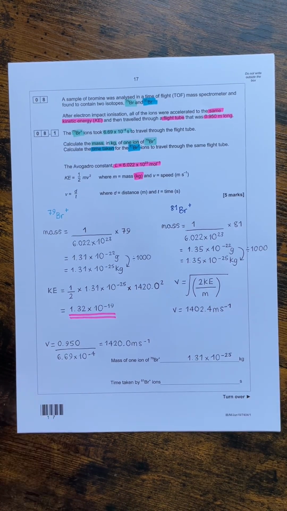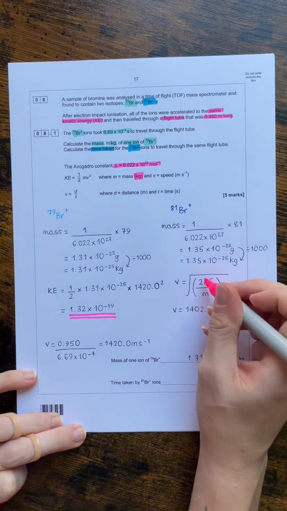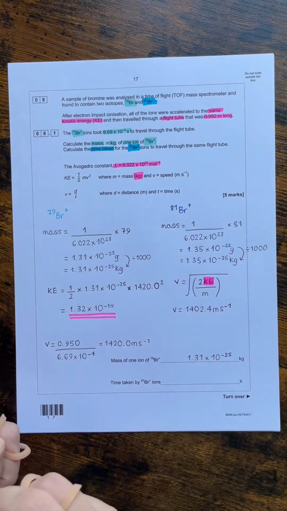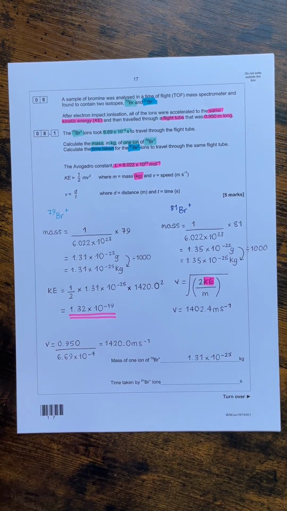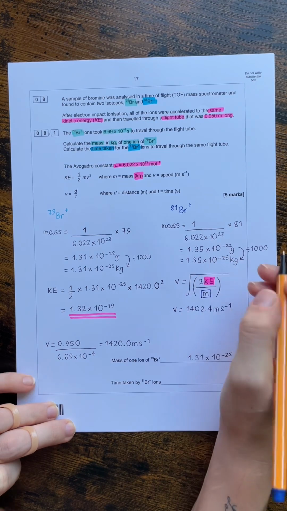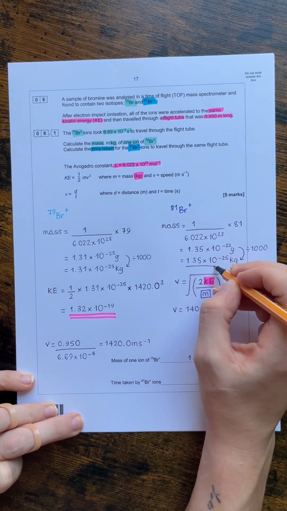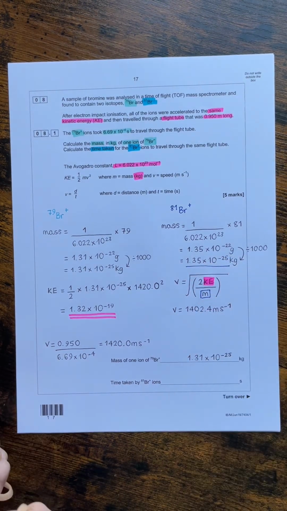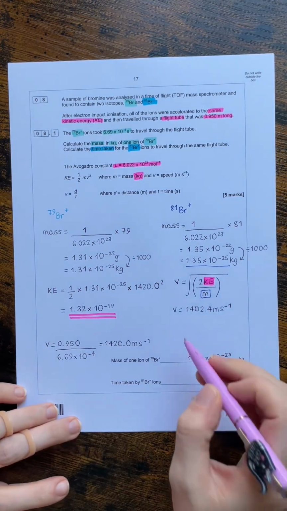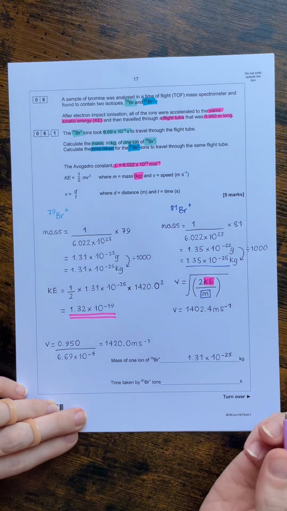Just going to make sure it's clear that that value there is the kinetic energy value that we've just found, and that this mass value here is that value there. Because I needed to save myself this little bit of room that I have here to then work out the time.